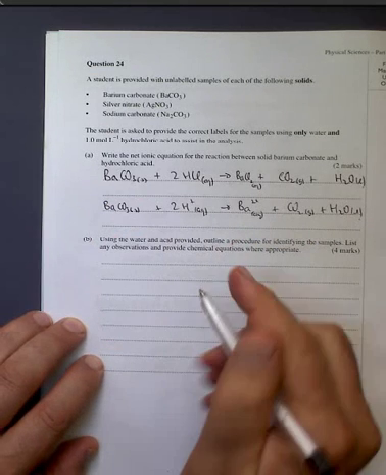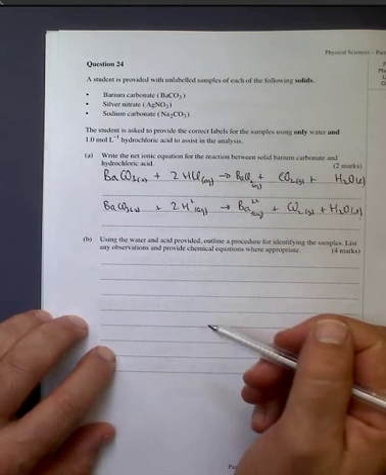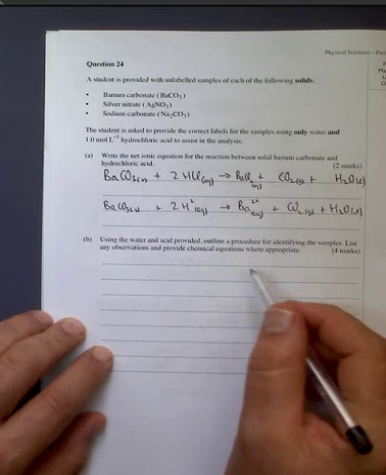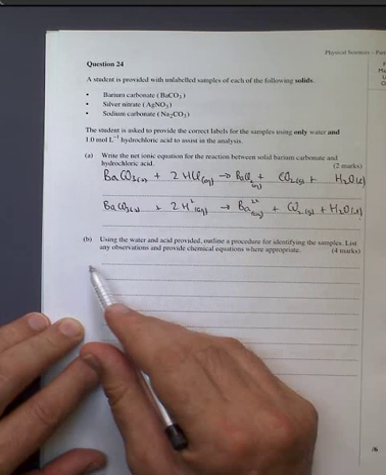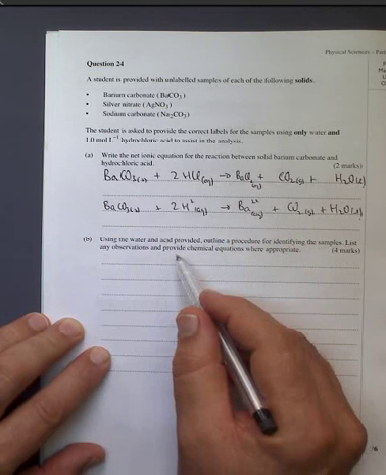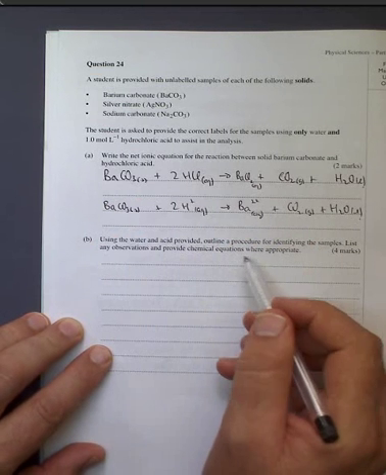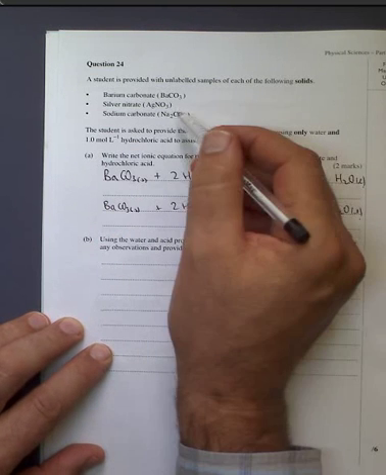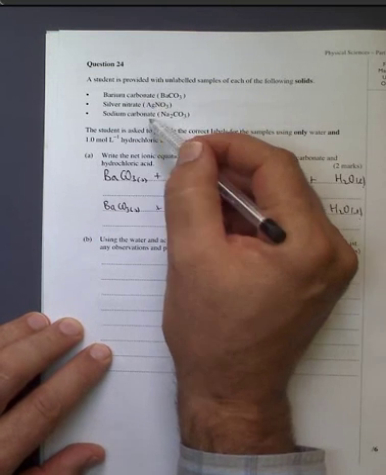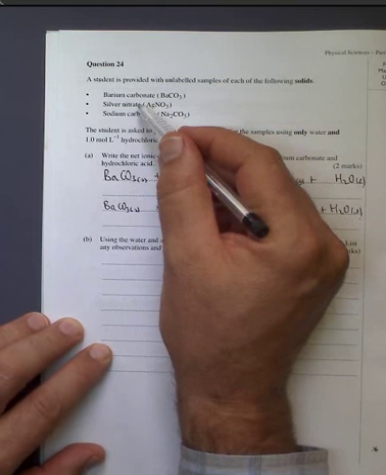Using the water and acid provided, outline a procedure for identifying the samples. List any observations and provide chemical equations where appropriate. Alright, well let's have a look here. We can see we've got a carbonate, we've got a carbonate, and we've got a nitrate.